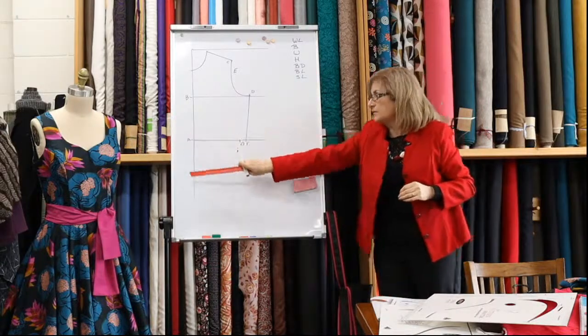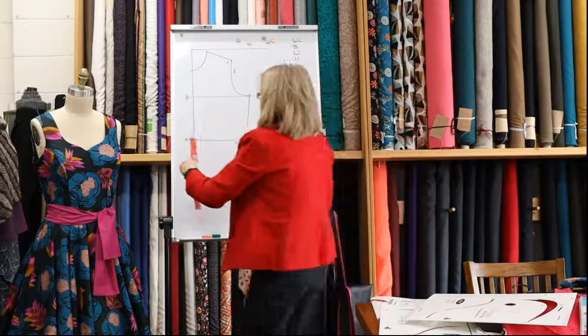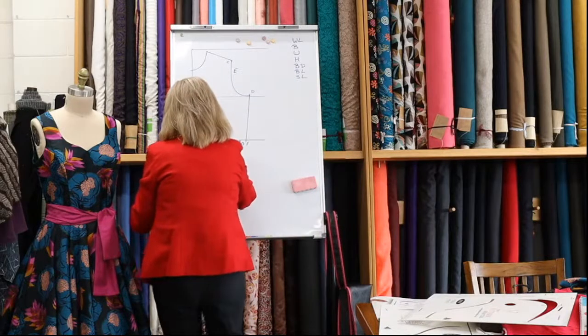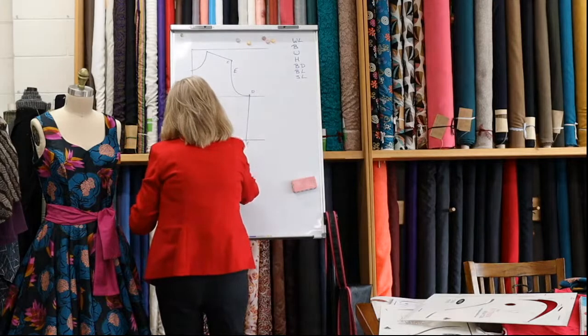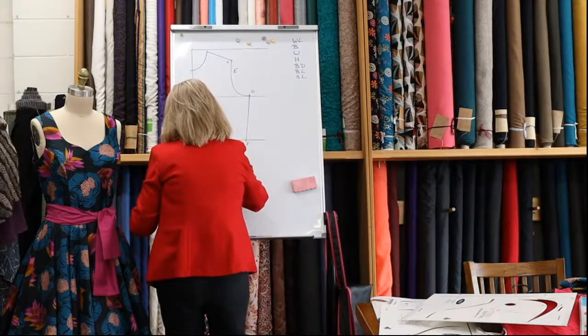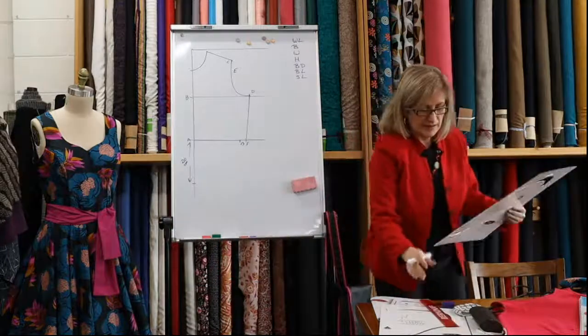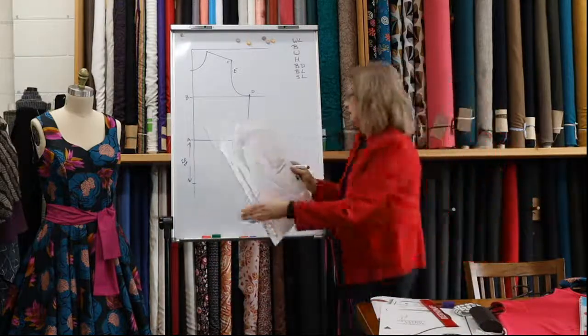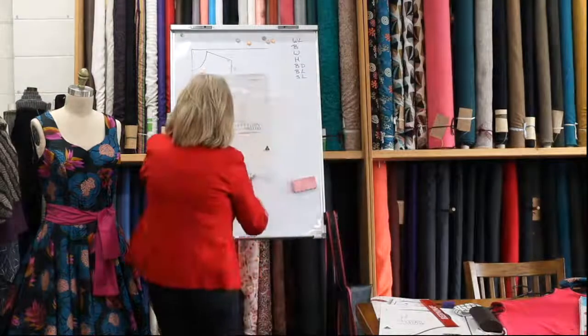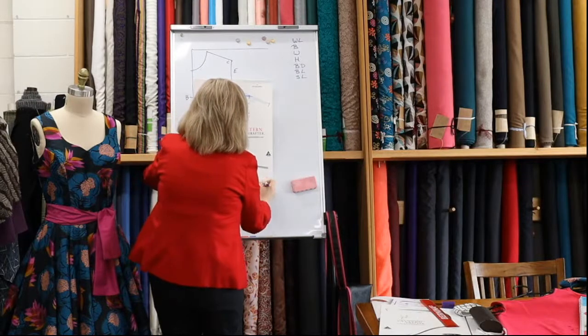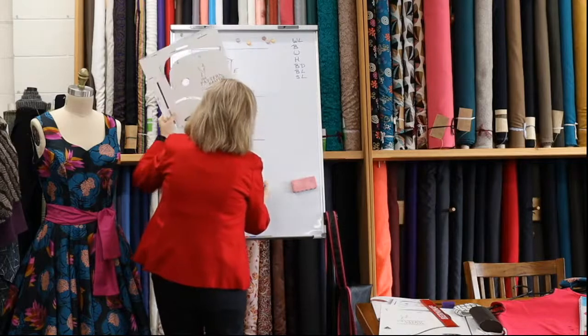From A, I'm going to measure down 20 centimetres and that'll be the hip line. So that's 20 centimetres. From there to there. And again, I'm going to use F at the 20 centimetre point, horizontal line across the bottom, and marking what your hip measurement is.